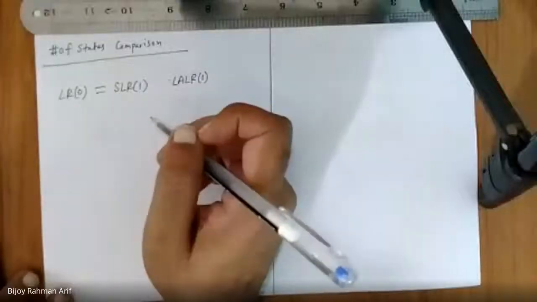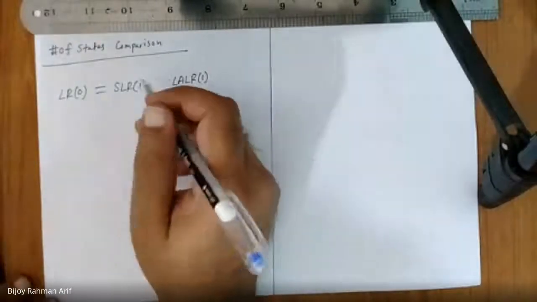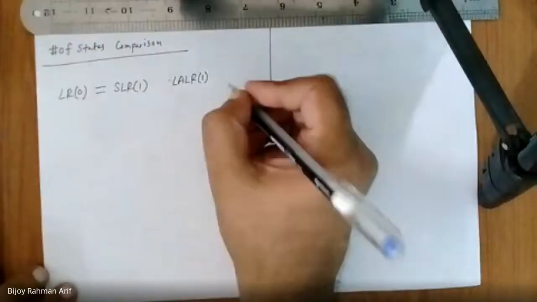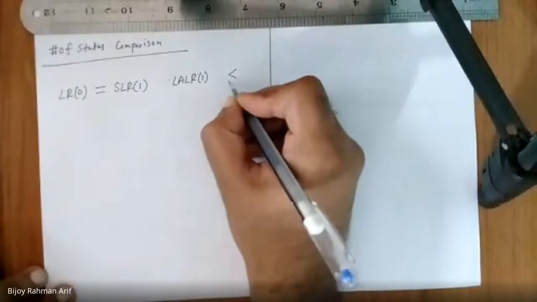No, they would never reduce. In SLR1, we are considering LR0 items. In LALR1, we merge the states from CLR1 with similar items. So this one would be greater or equal.